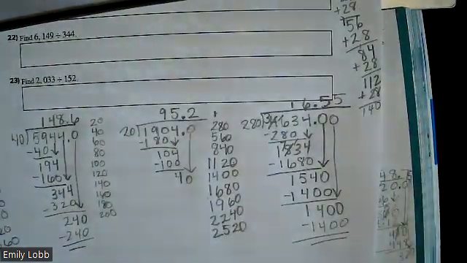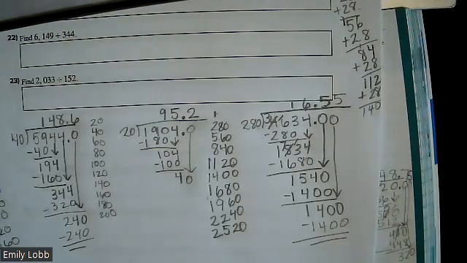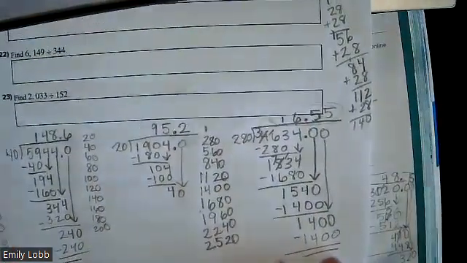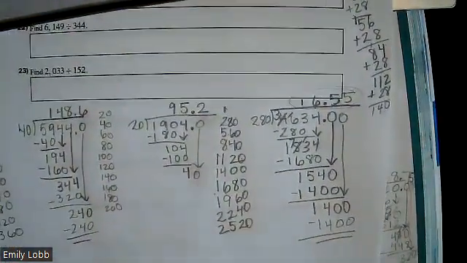So which one is my answer? The top. This is my quotient, is what we call that. I'm going to give you 30 seconds to get caught up.